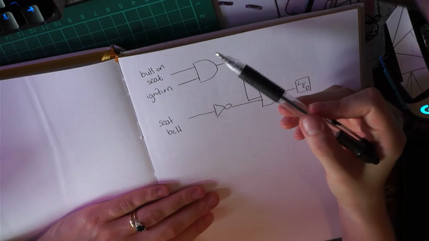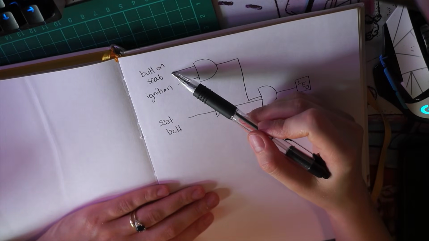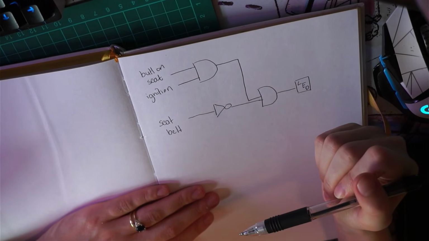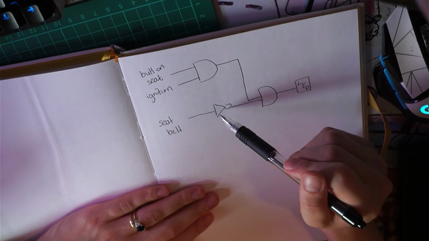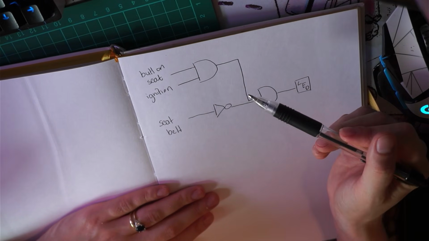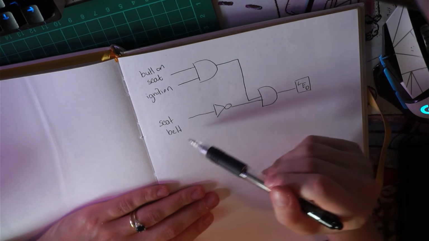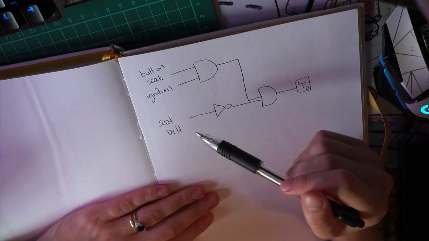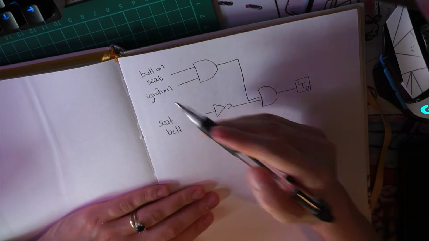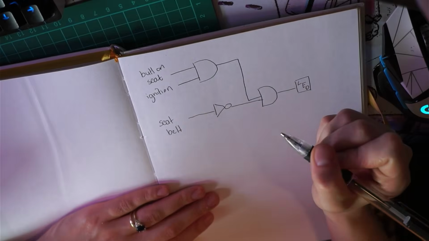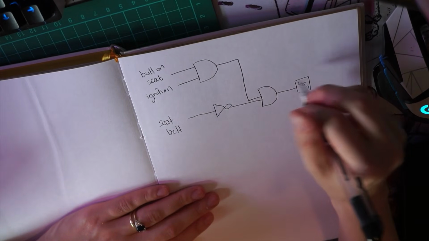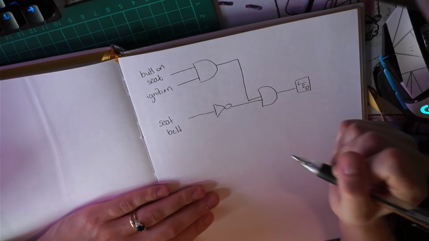We have 3 possible inputs: ignition, butt on the seat, and the seatbelt. The seatbelt is a unique command. We're not waiting for it to become high, but instead, the seatbelt has to be inverted, because if our seatbelt is not plugged in, as in this is low, 0, that's a bad thing. We want the LED to light up. So we make this output a high.